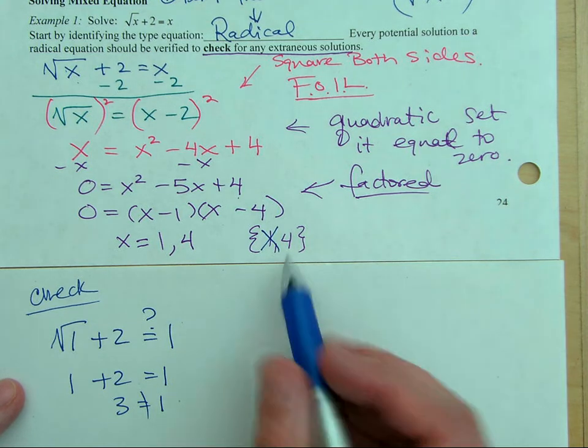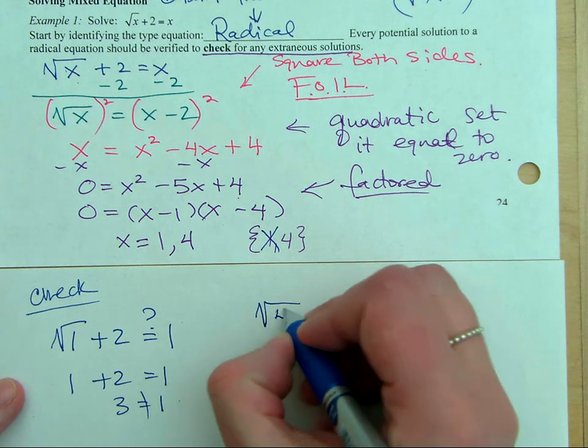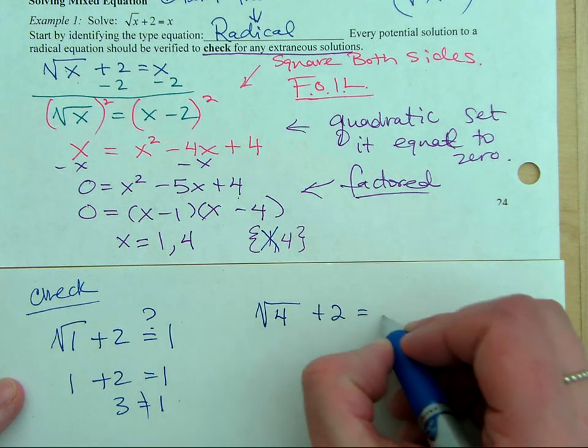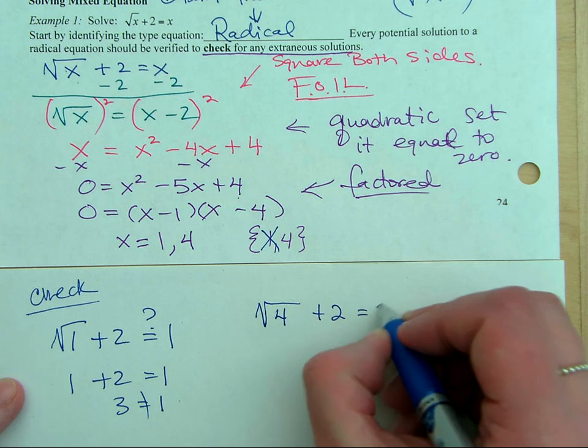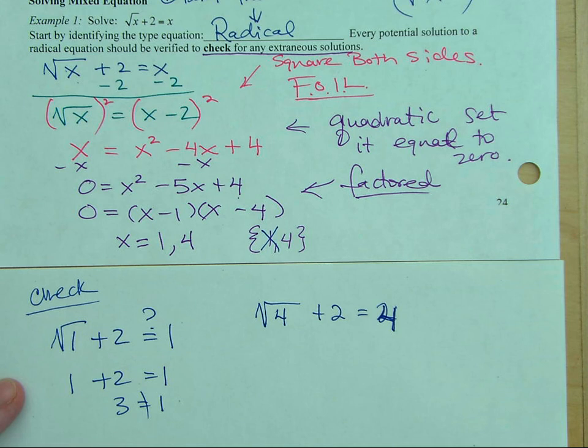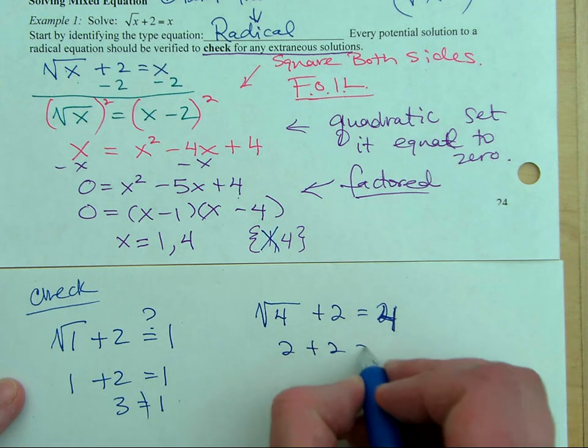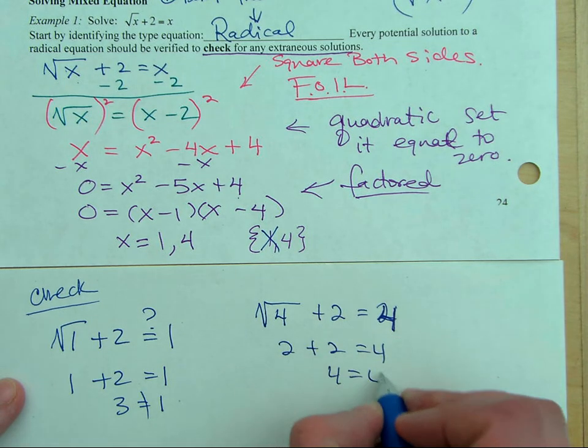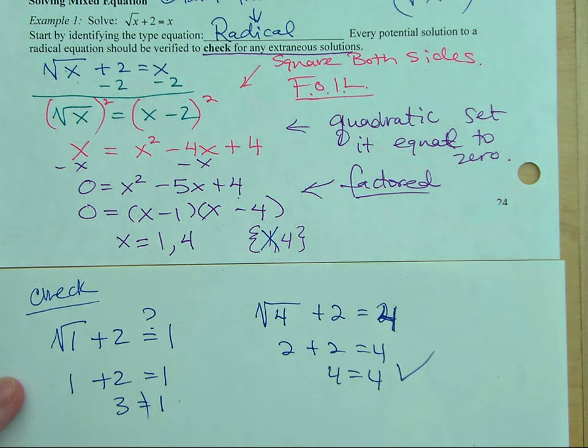Okay, let's try 4. So we take the square root of 4 plus 2 equals 2. Oh, I'm sorry, I'm plugging 4 in for x to see if it works. We get 2 plus 2 equals 4, and 4 equals 4. So therefore, that one does work.